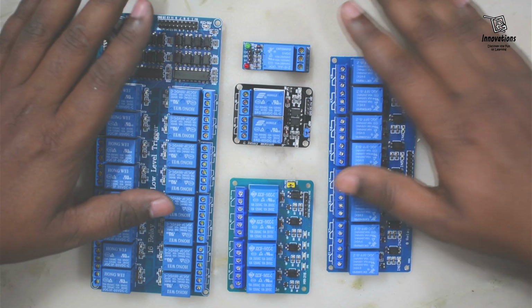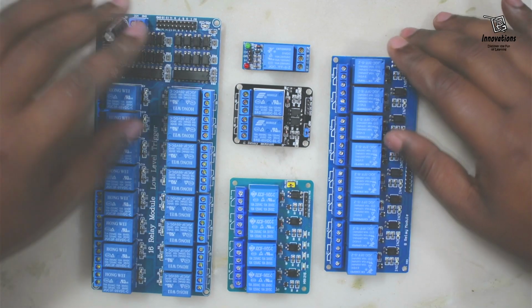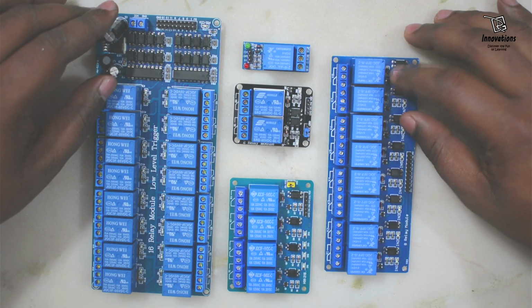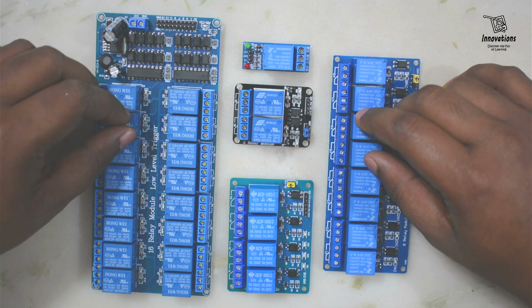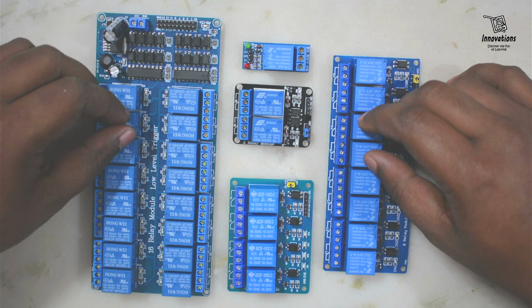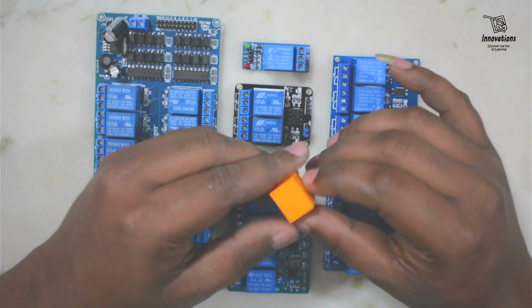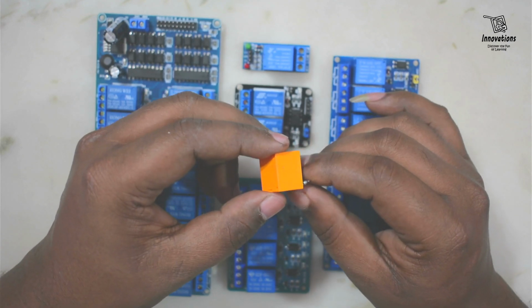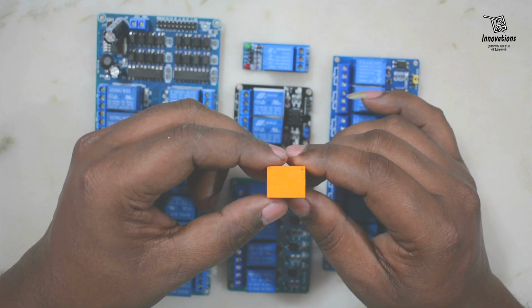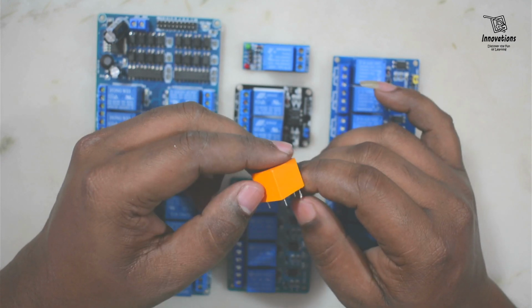In today's video, I am going to discuss about relay modules. Relay module is a device which is used to drive higher voltage or higher current appliances with microcontrollers or with another smaller current or smaller voltage driven system. If you are into electronics, you must know what a relay is. Relays are switches that open and close circuits electromechanically or electronically. Relays control one electrical circuit by opening and closing contacts in another circuit.